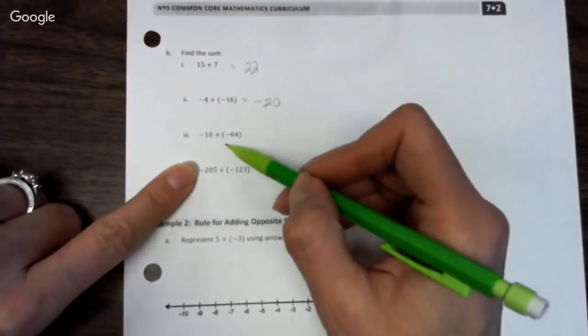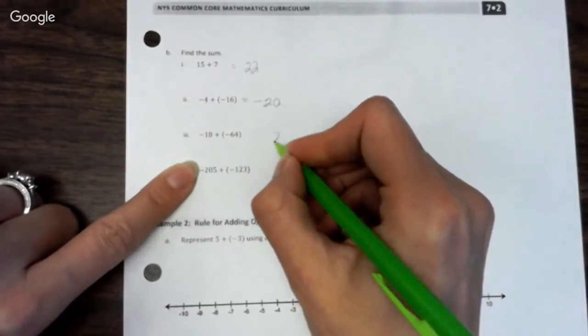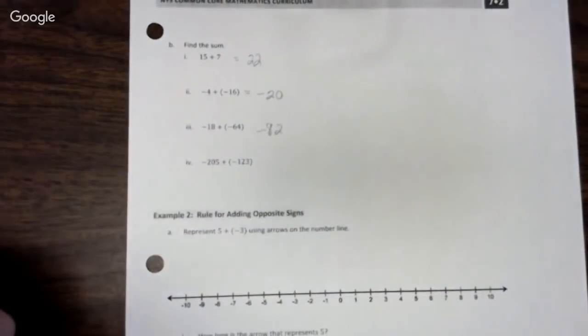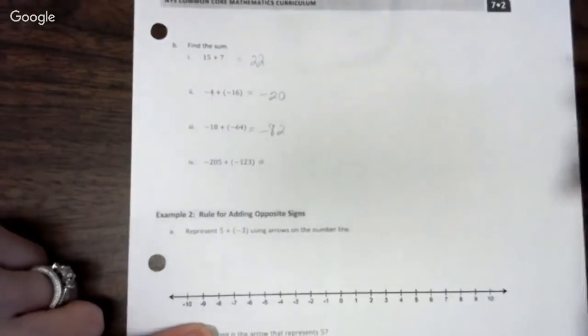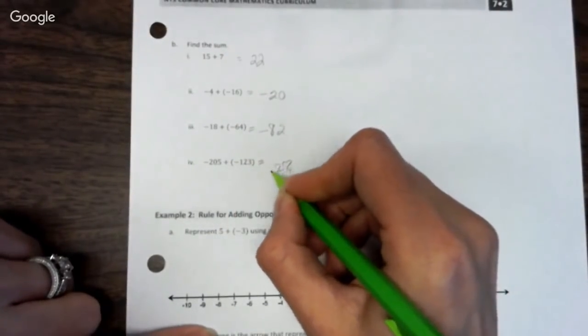Negative 18 and negative 64. Add those two numbers together. You would get 82, and that's in the negative direction. And the last one, negative and negative, add those two numbers together, 328 in the negative direction.